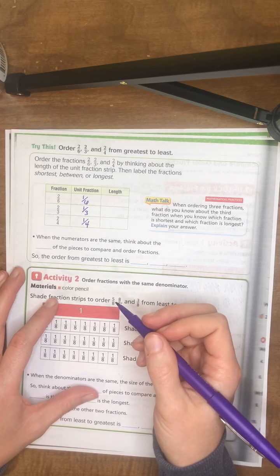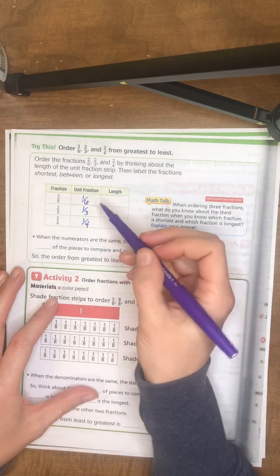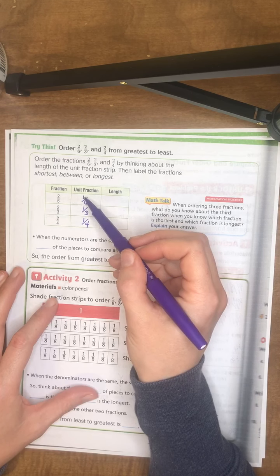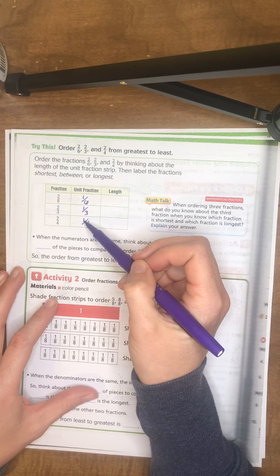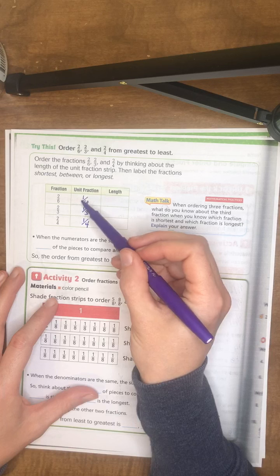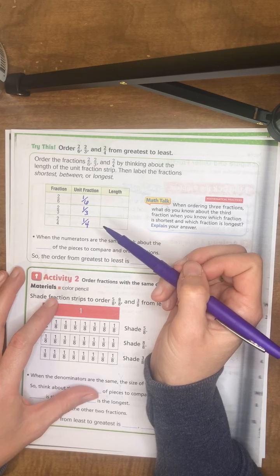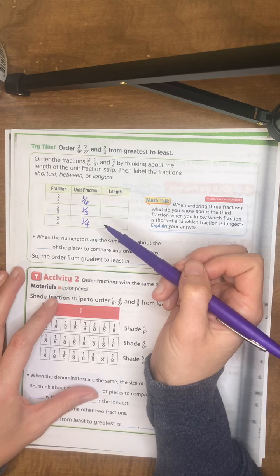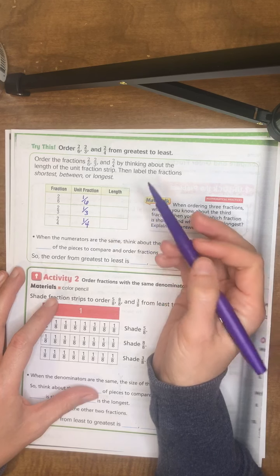Again, it's a situation in which the numerator is the same, but the denominator is different. Remember again, the higher the denominator, the more pieces it's broken into, and the smaller the pieces.